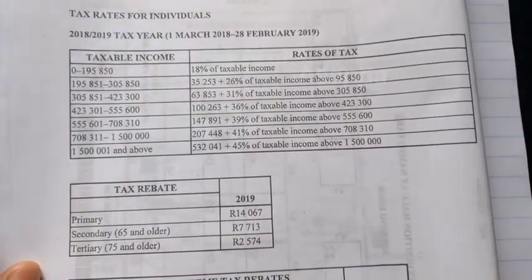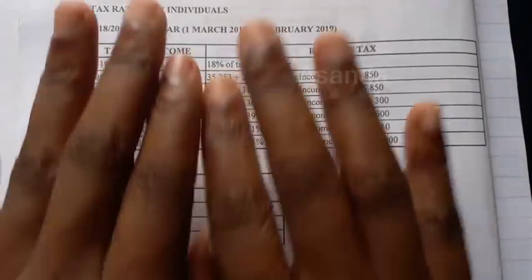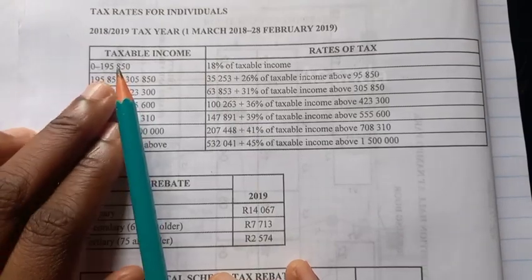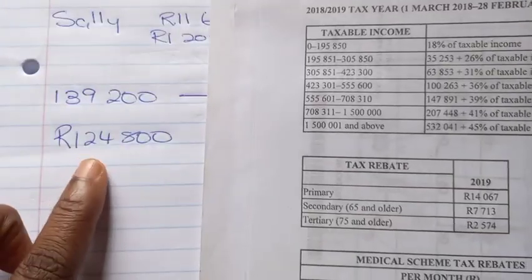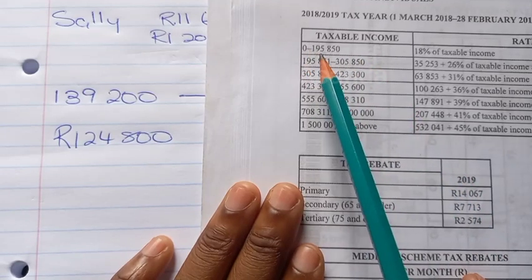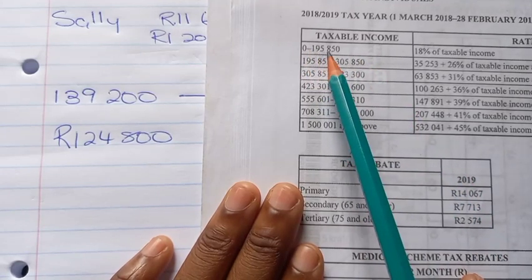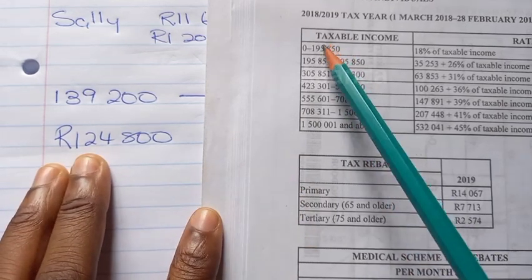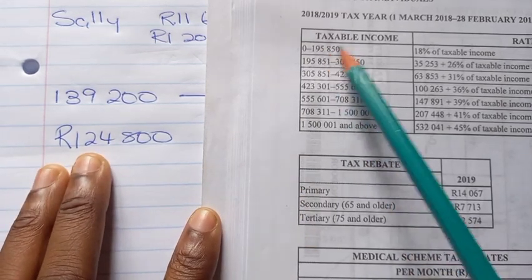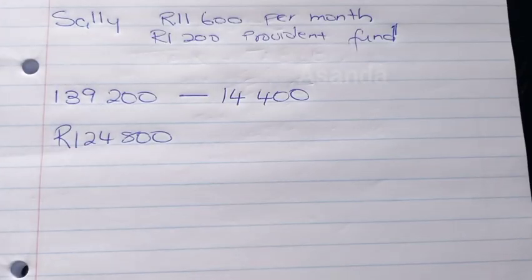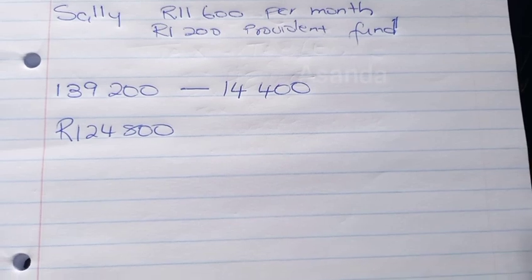We come to the table and we ask where she falls. Tax bracket number 1: 124,800 falls from 0 to 195,850. There we go. She is on tax bracket number 1, and that's why I wanted to do her first before we do the rest of the formulas.